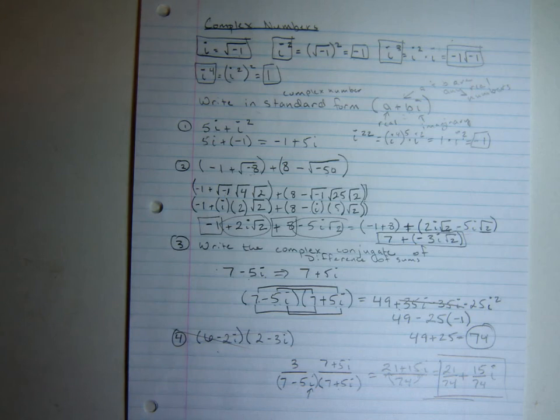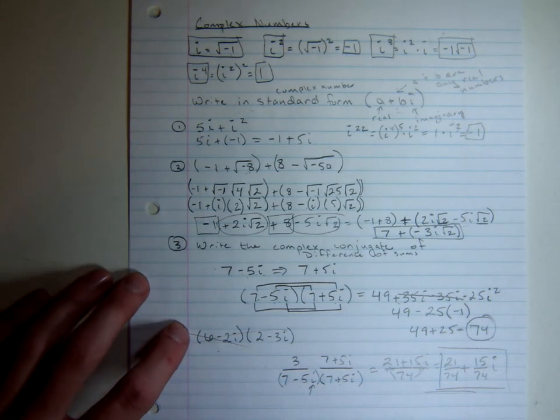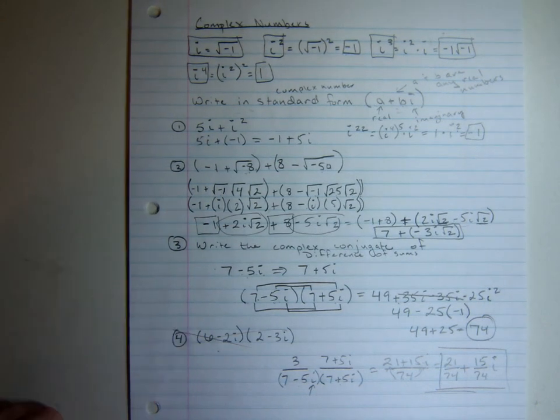Okay, and that is an example of most of what you would need to do, at least in the immediate future, with complex numbers.